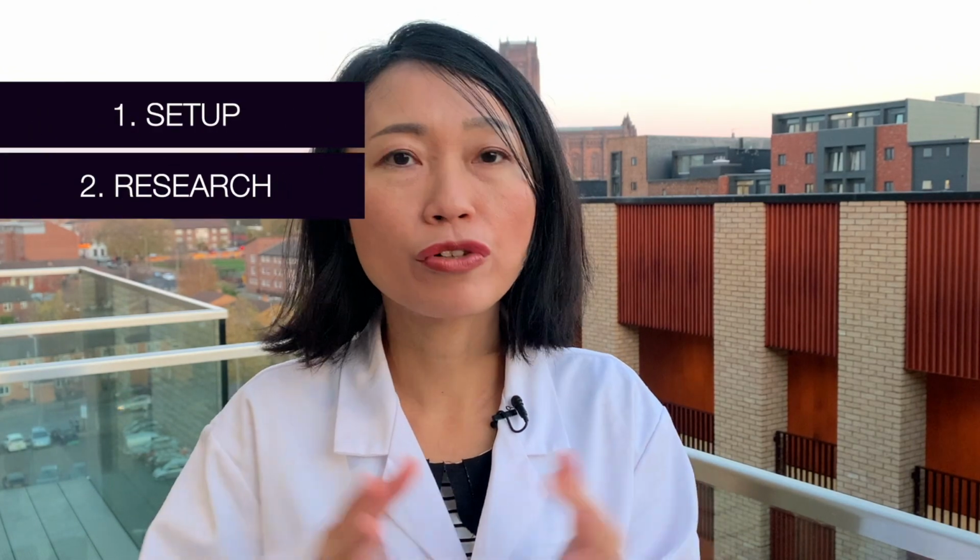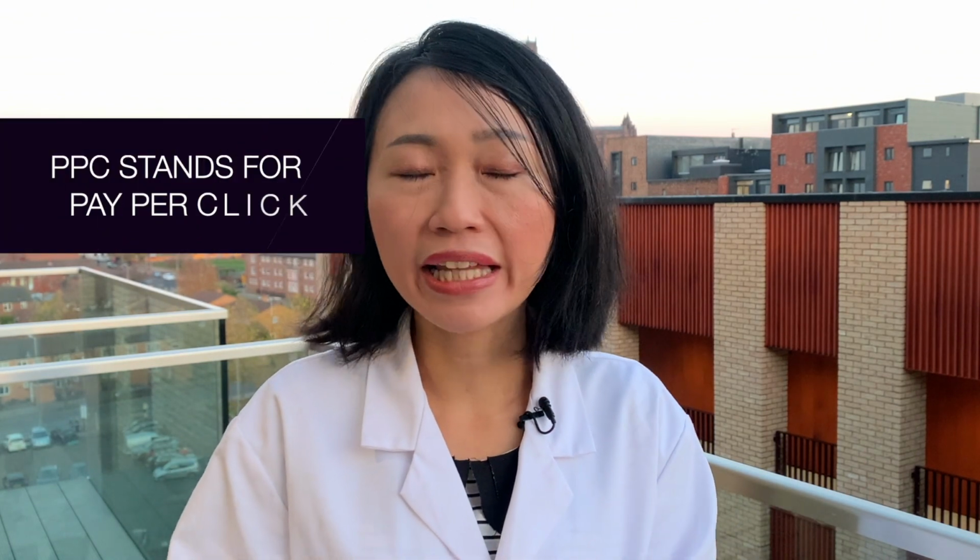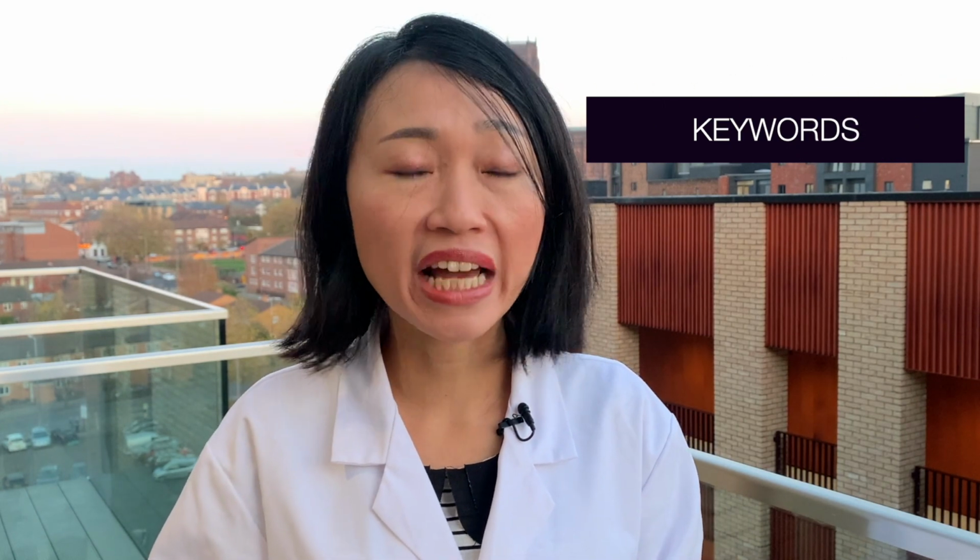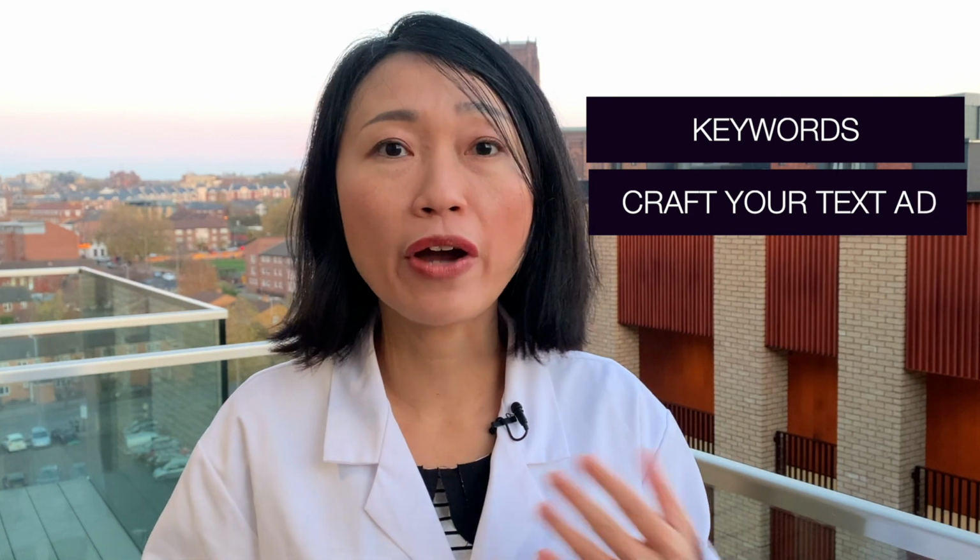The differences between the 2 ad types is for the setup and the research part. For a Google search ad, which is also commonly known as running a PPC campaign, there are 2 things that could be more difficult for Shopify store owners or online store owners. You need to do your research and you get to decide which are the keywords you want your text ad to be showing up for. And you have to design your own text ad. What are the words you want to use in your ad copy?